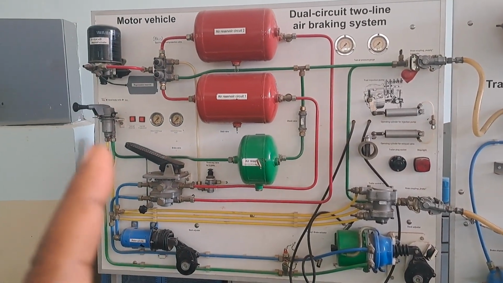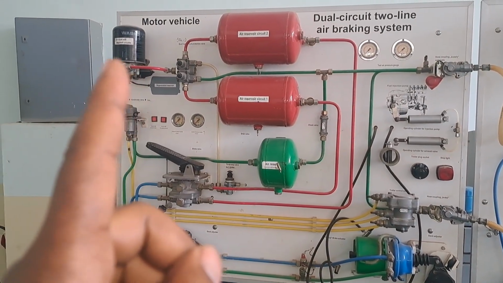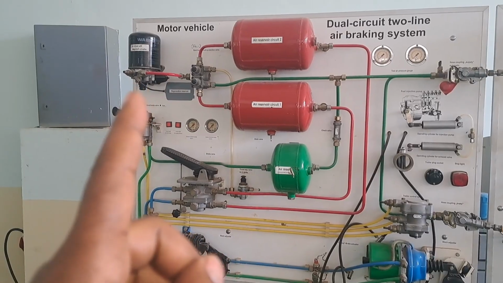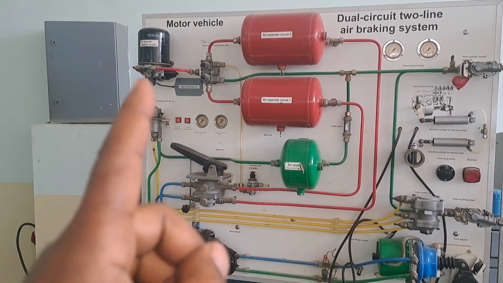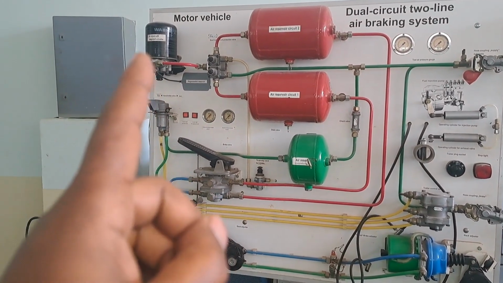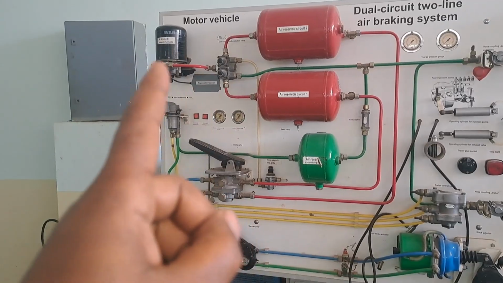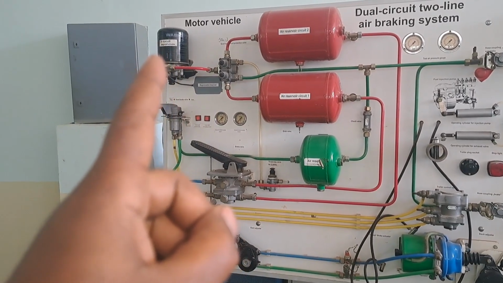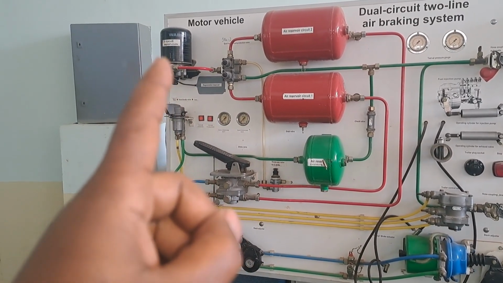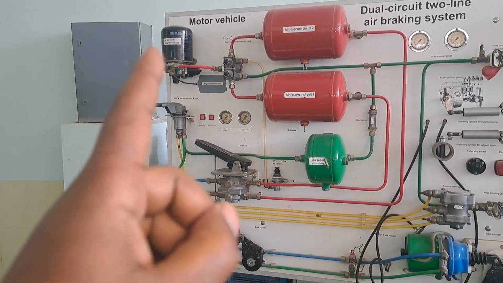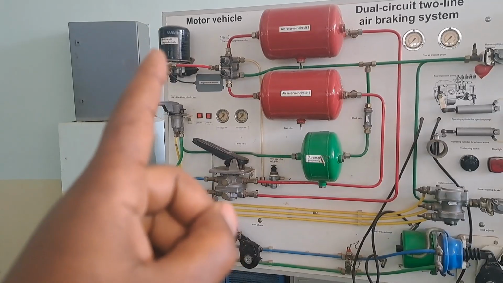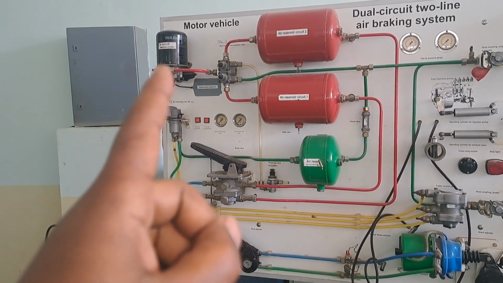Now when we look at the main components, right here we have the pressure regulator. The pressure regulator receives compressed air from the compressor, which is engine driven, and then it regulates the pressure that is being fed to the system. The regulator on some vehicles will have an air dryer function. On some vehicles we have a tire inflation accessory as well. So that is the pressure regulator.